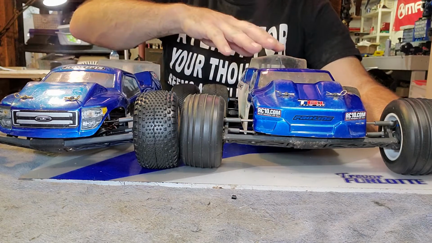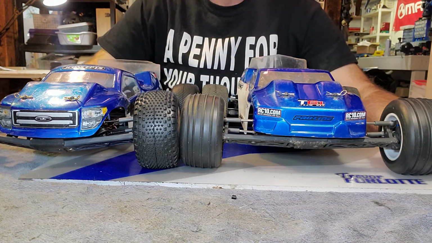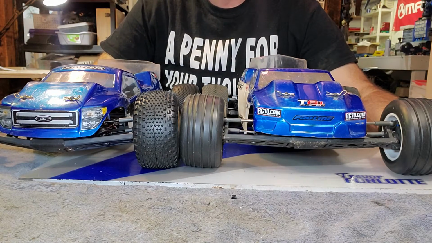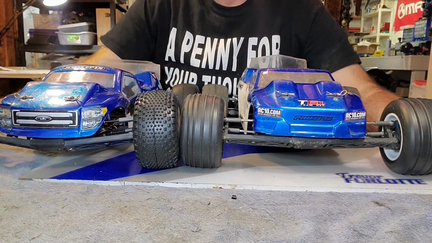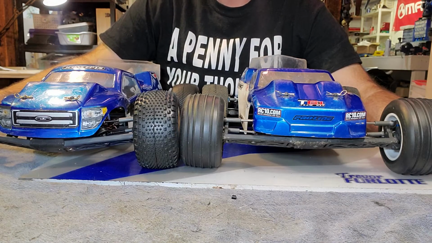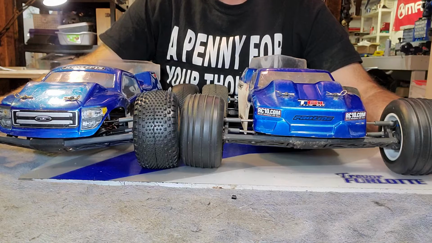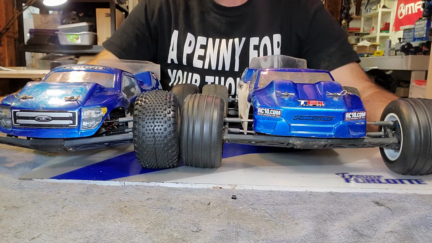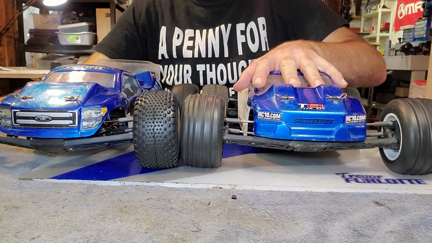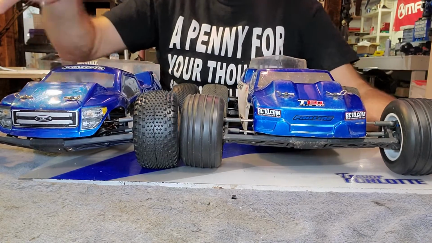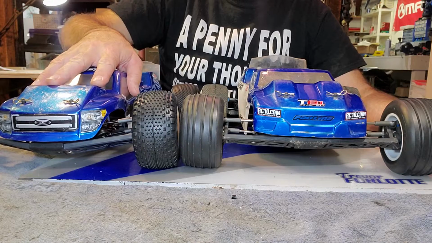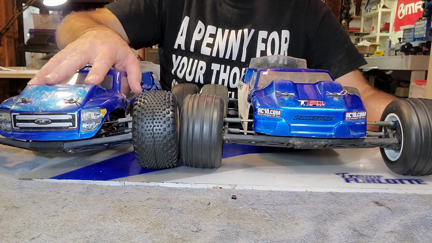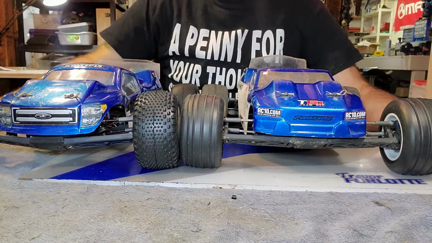So if you run a ball diff on carpet, it's going to burn out quickly, and then the car is not going to handle right. A gear diff has 4 gears inside of it, typically, instead of balls. And you control the traction and how it turns based on the thickness of the diff fluid that goes inside that diff. So, dirt setup, ball differential. Carpet setup, gear differential. Can you run a gear diff on dirt? Yeah. Is it ideal? Not really.